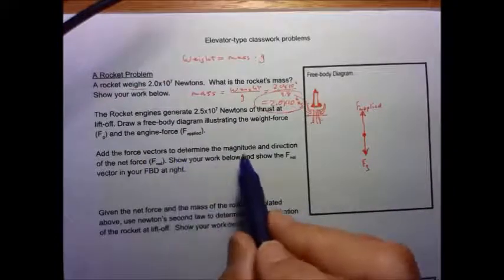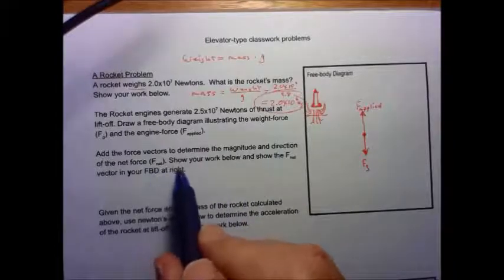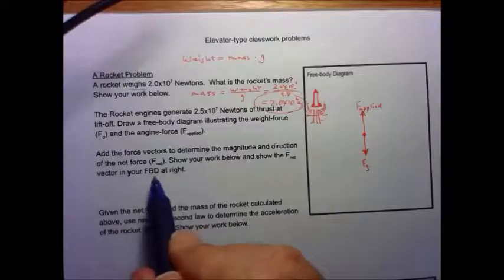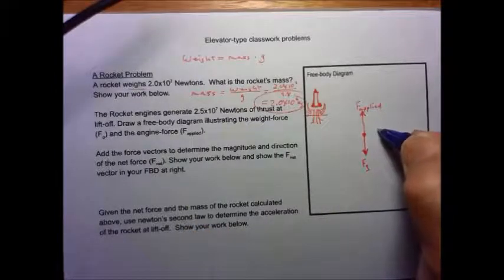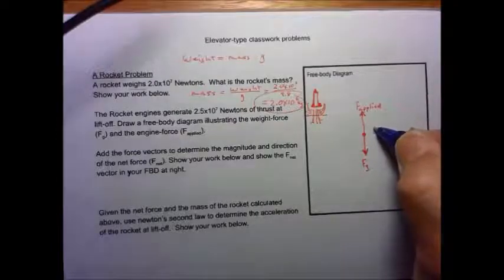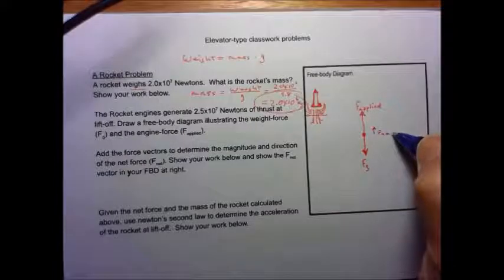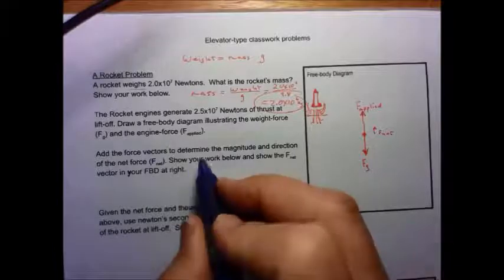Add the force vectors to determine the magnitude and direction of the net force. Okay, show your work and show the F net vector in your free body diagram at right. Well, if your F applied is greater than Fg, then you're going to get some F net force that's going up. We want our rocket to go up, right?